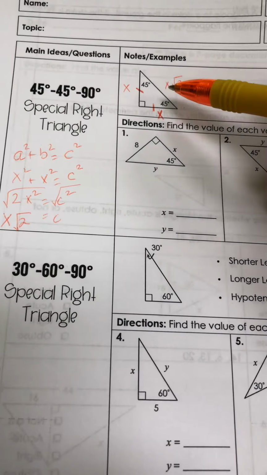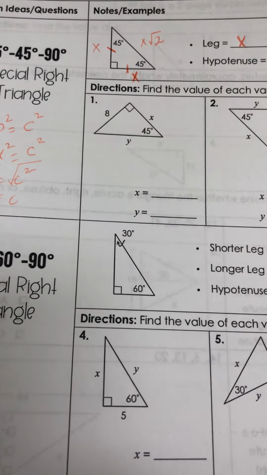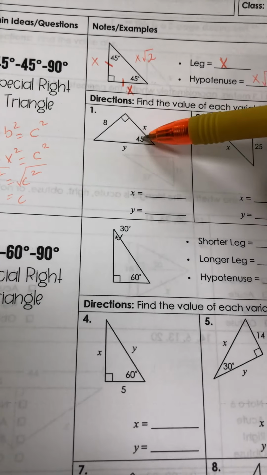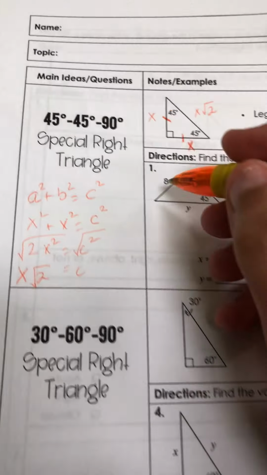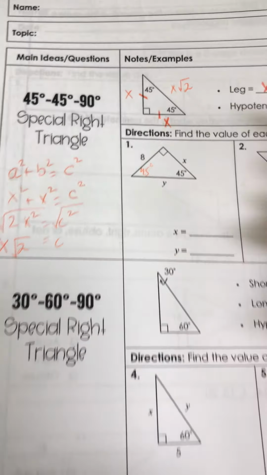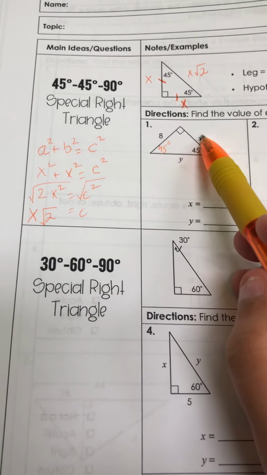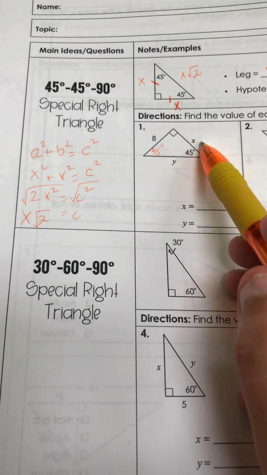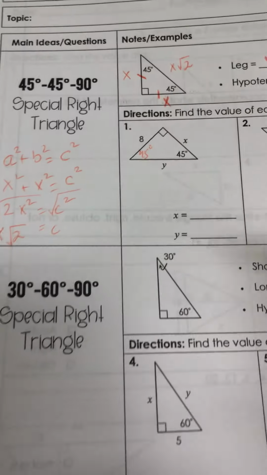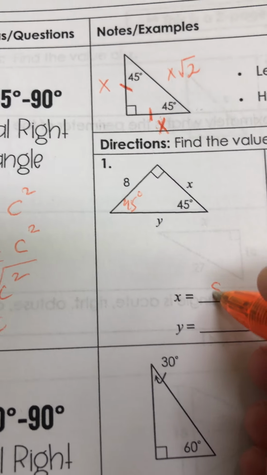Now if they give you, for instance, this triangle with a 45 and a 90, we know this is 90, we know this is 45, so this is also going to be 45 degrees. The sides opposite to 45 degrees would be the same. So if this is 8, this is also going to be 8.